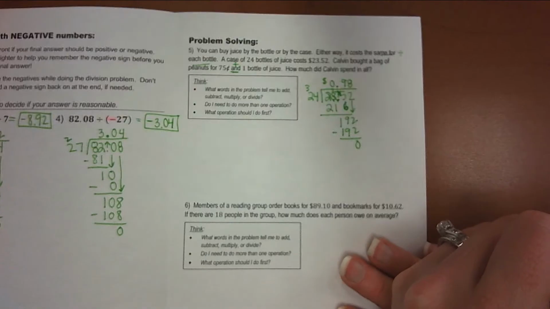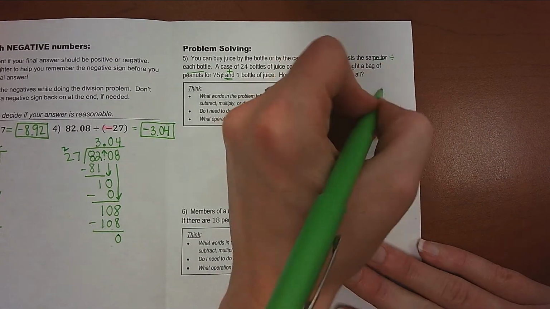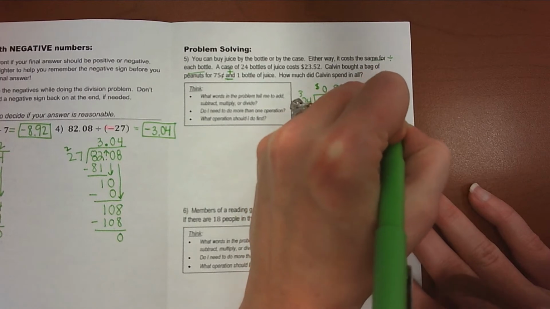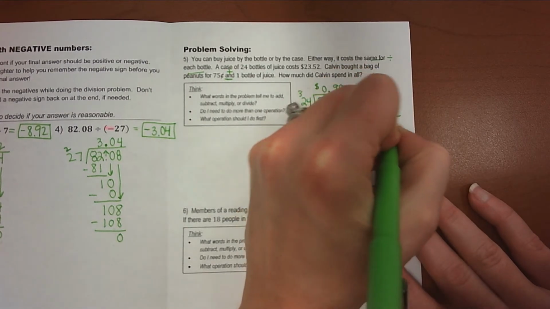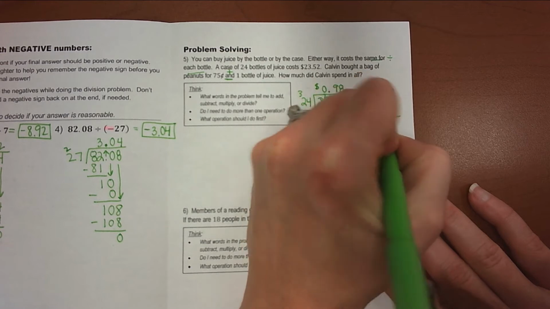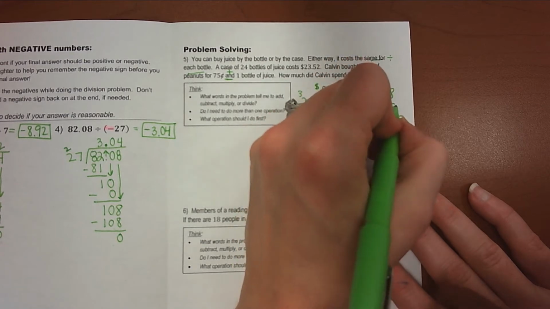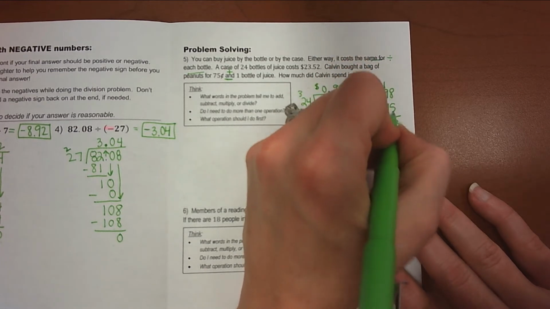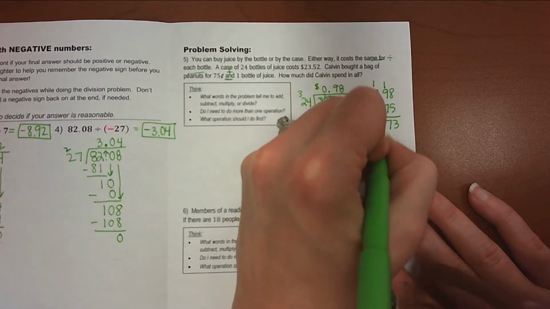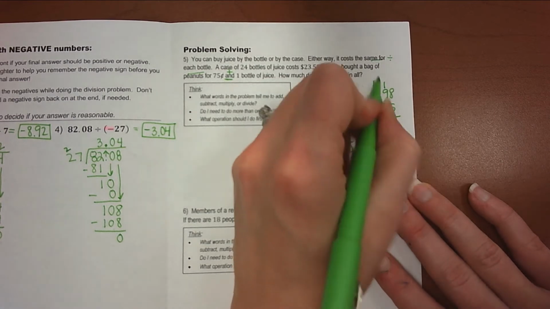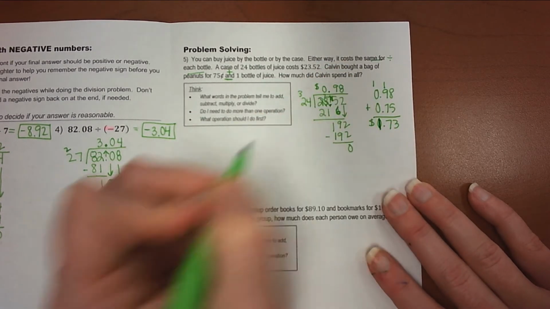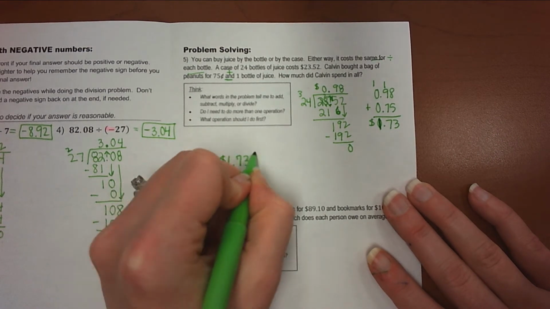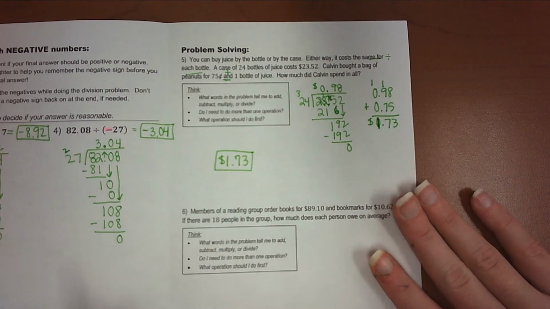My peanuts cost 75. So how much did he spend in all? Now I'm going to add to get my final answer. 98 cents plus 75 cents, 0 and 75 hundredths. I line up my decimals for my answer here. I get 8 plus 5 is 13, carry my 1. 1 plus 9 is 10, plus 7 is 17, carry my 1. And I jumped the gun there a little bit. And then 1 plus 0 is 1. So Calvin spent $1.73 on peanuts and a bottle of juice.